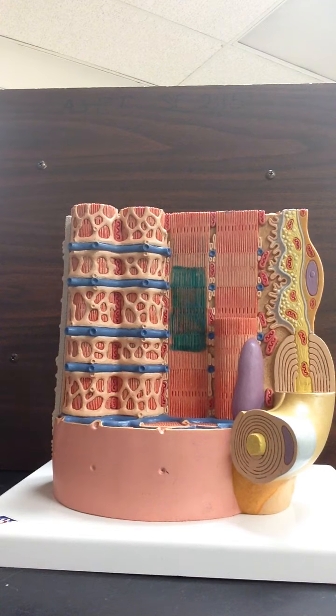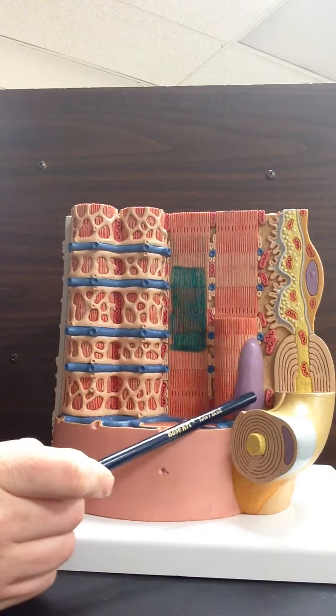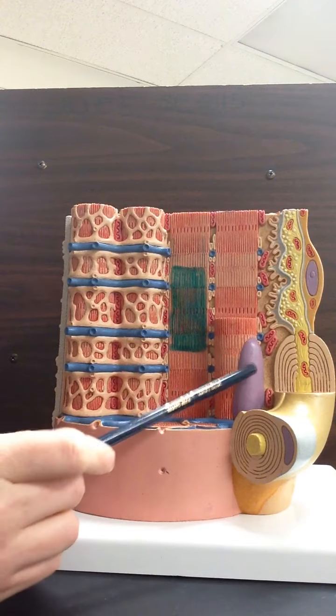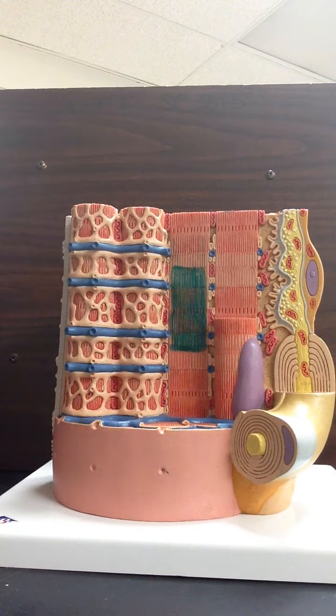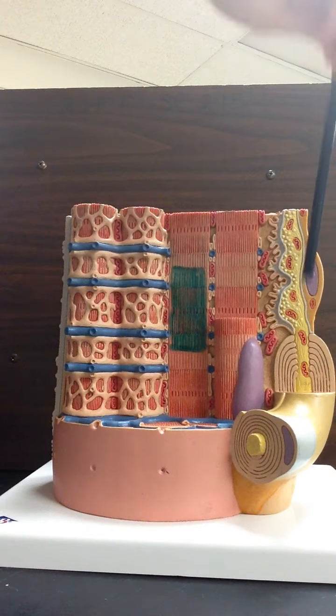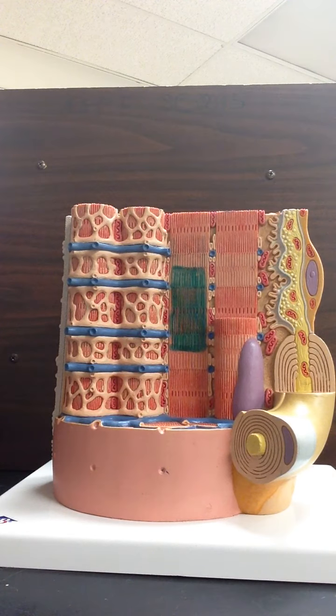Another structure you'll need to know is this purple egg-shaped structure. This is one of the nuclei. And remember, skeletal muscle is multinucleated. So here's another nuclei over here. So there's going to be more than one nuclei for a single muscle cell. So this concludes all of the information you will need to know for this particular model.